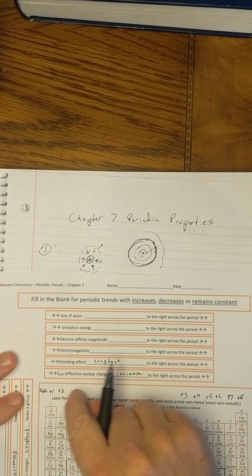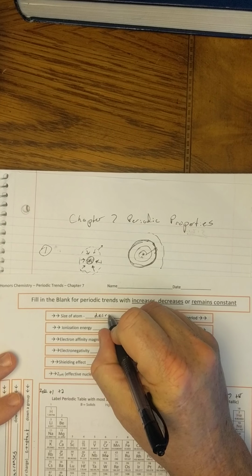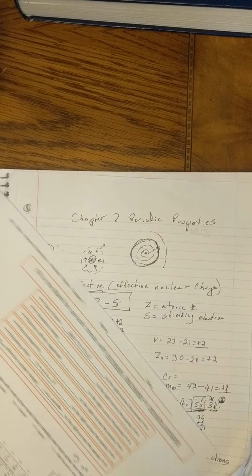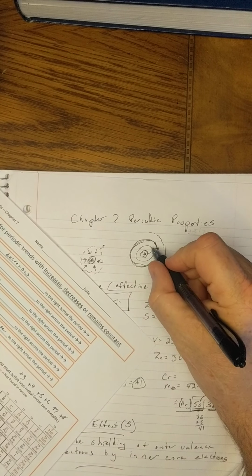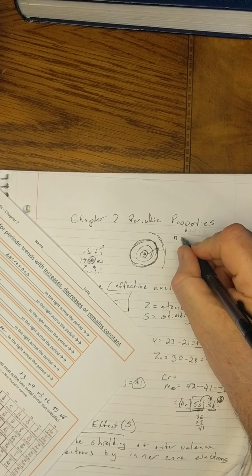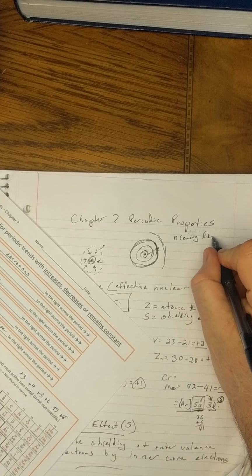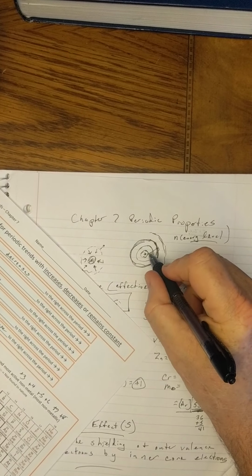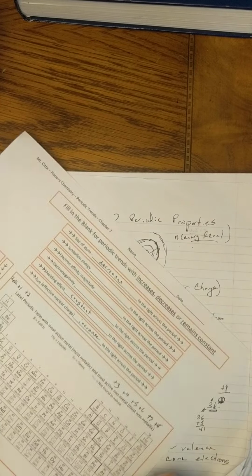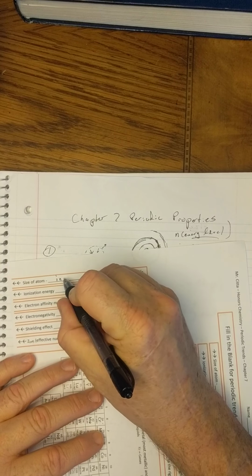So the most important thing to know is the size of the atom decreases as you go across the period. As you go down, you're filling shells. Okay, that's your energy levels. And since electrons occur in shells that increase as you go down, the size increases. So going down, size increases.